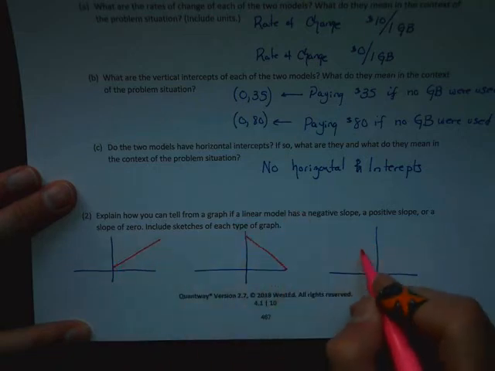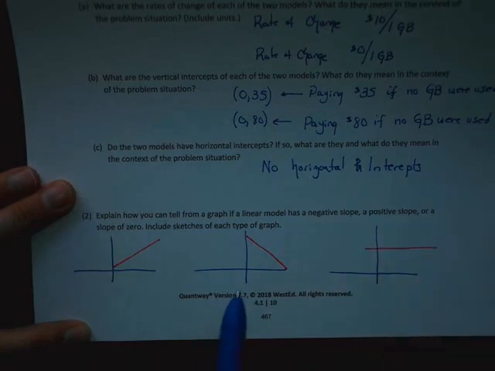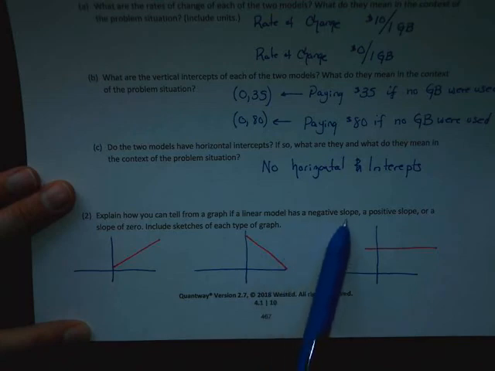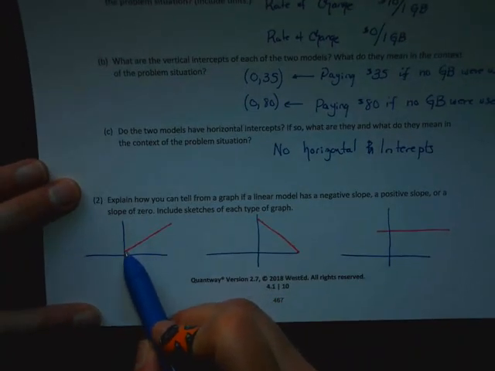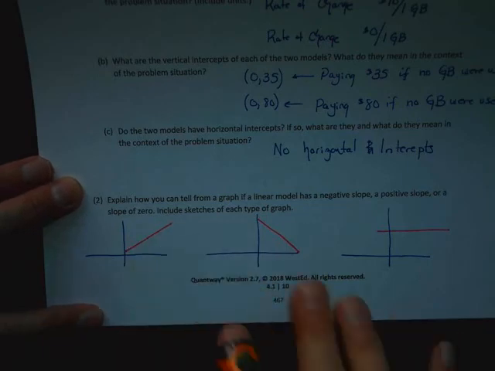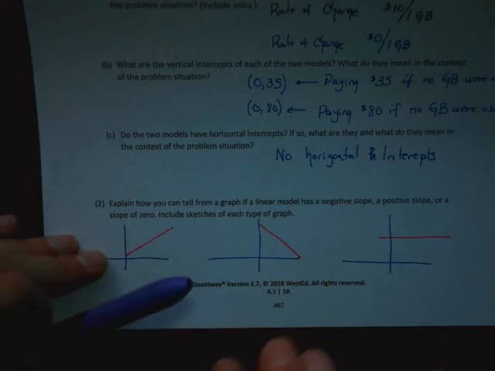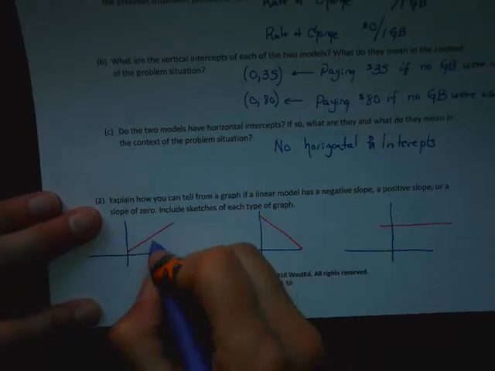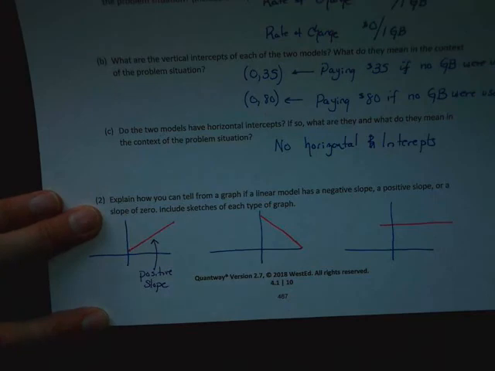So there are 3 types of lines that we're going to look at, and you can tell if it has a, remember the slope is change, if it has a positive change, a negative change, or a change of 0. If you look at the line, and as you go from left to right, the line is rising, this has what is called a positive change, or a positive slope, all right? So this would have a positive slope, because the line is rising. Remember, the slope and the change are the same thing.